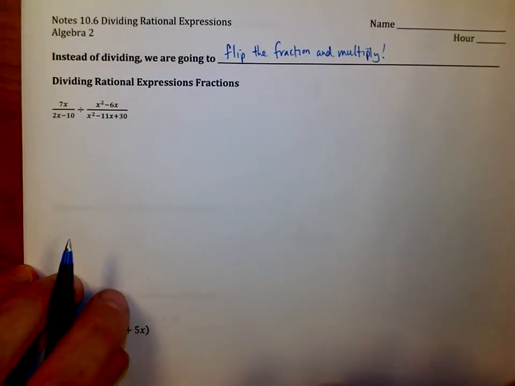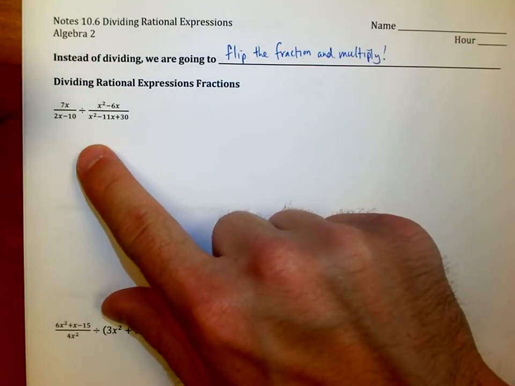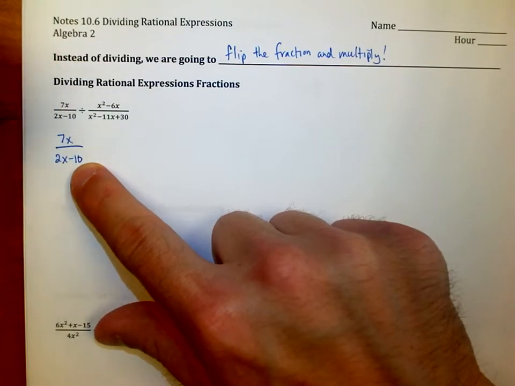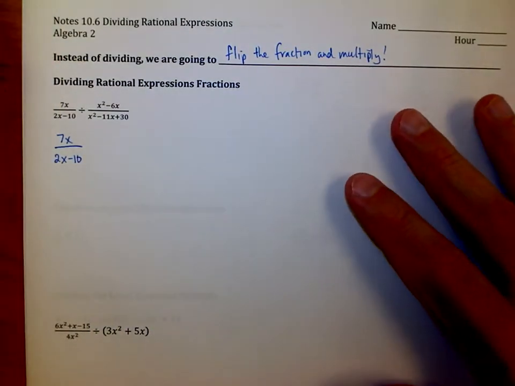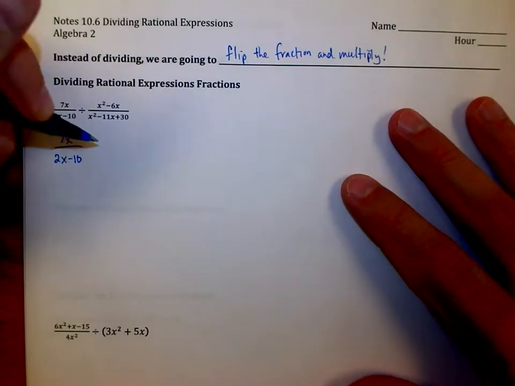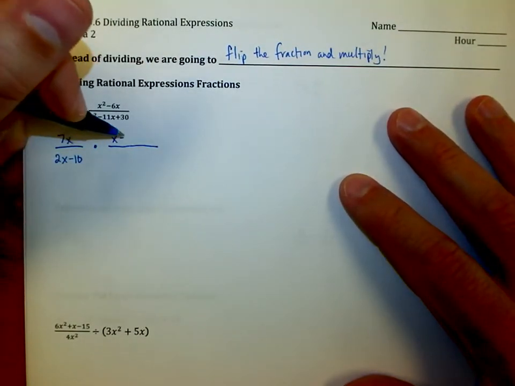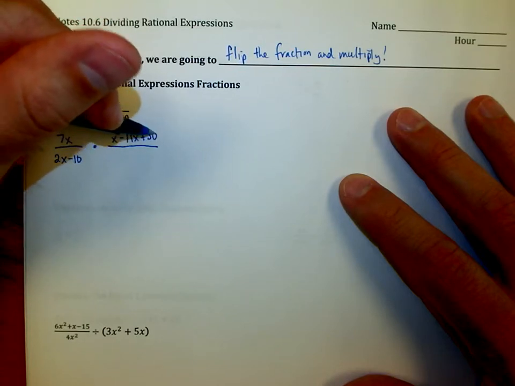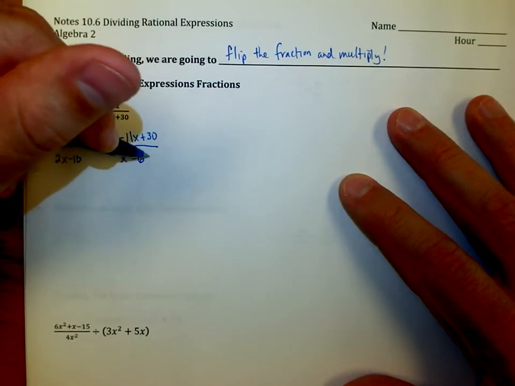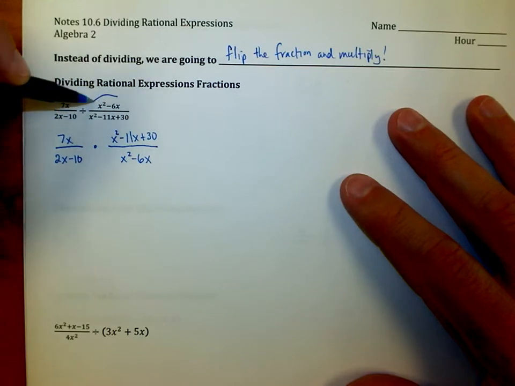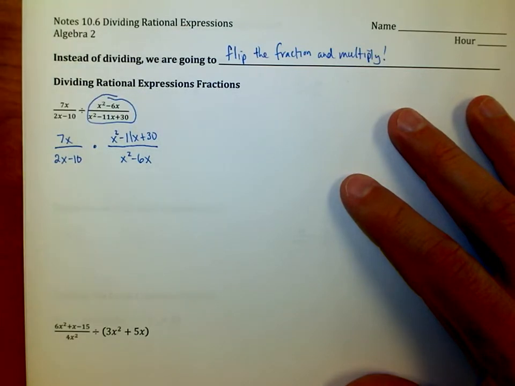So for instance, when I get a problem like this, 7x over 2x minus 10 divided by x squared minus 6x over that, all that stuff, instead I'm going to simply write it as multiplying by x squared minus 11x plus 30 over x squared minus 6x. Notice the thing that I flip is only the thing after the division sign, so I'm only flipping this piece right here. Now it's a matter of factoring it and reducing stuff down and finding out what I have for my final answer.